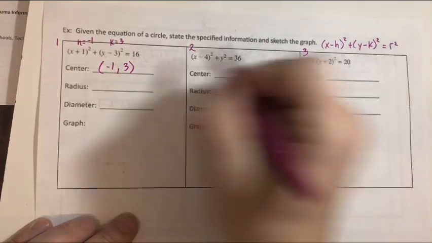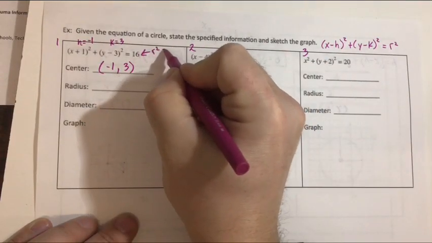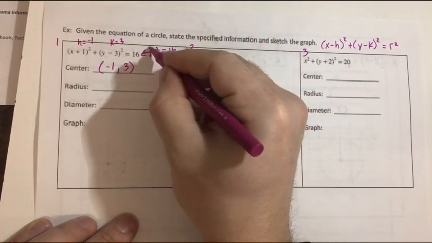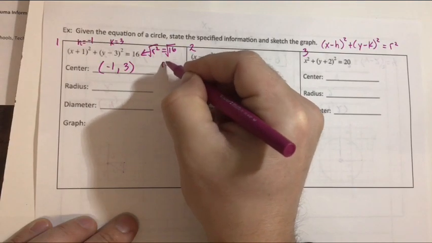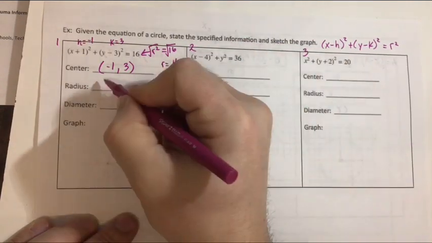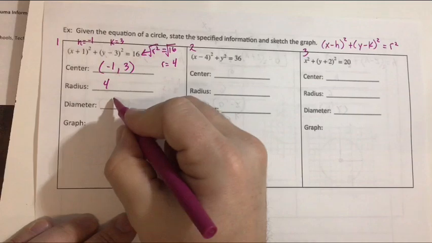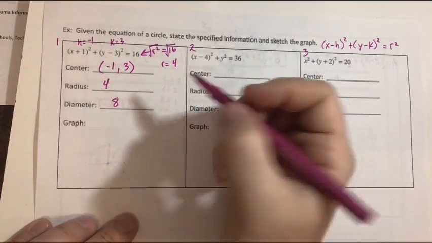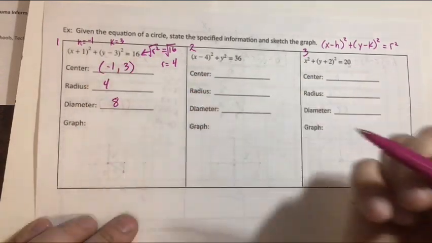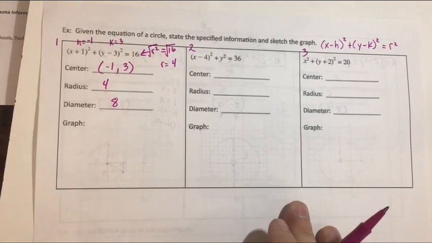And then r squared equals 16. If r squared equals 16, we need to take the square root of that to find out that r is 4, which makes the diameter 8. And we can use these pieces of information to make our graph. So we're going to do that part in class.